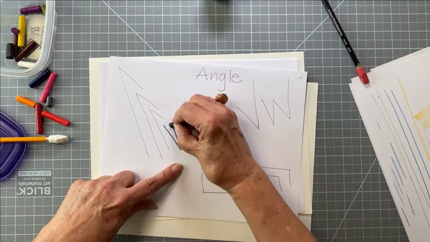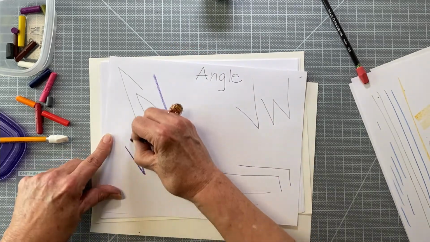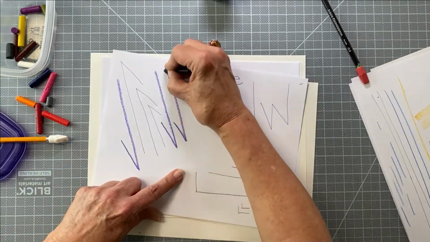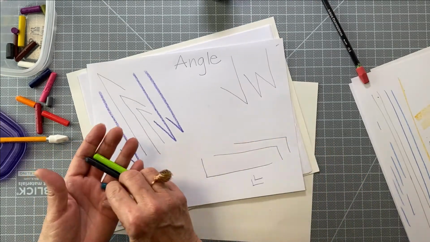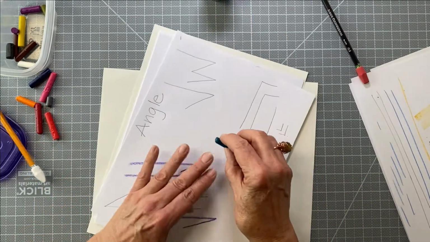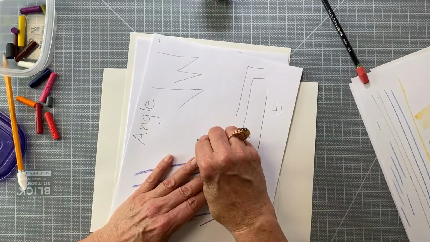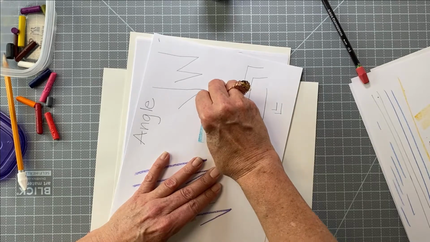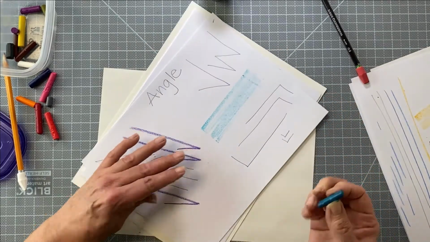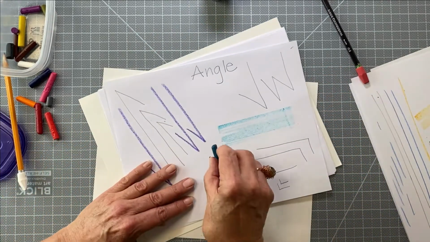So I'm going to go in the opposite direction. Kind of cool. I think I'll do a thick one with this. Now I'm going to always hold your paper when you're doing this, with the other hand, hold the paper. It gives you more control. Oh, here we go. Now that's a nice, broad, thick line.